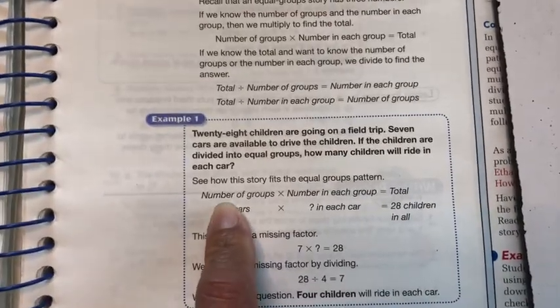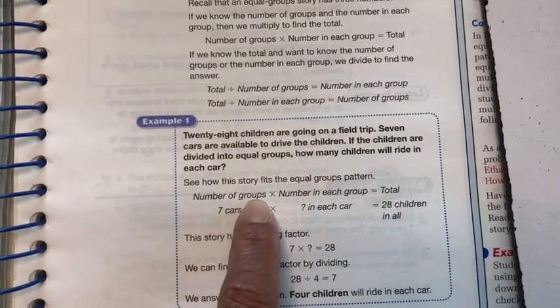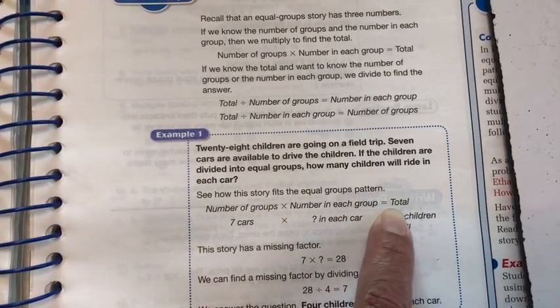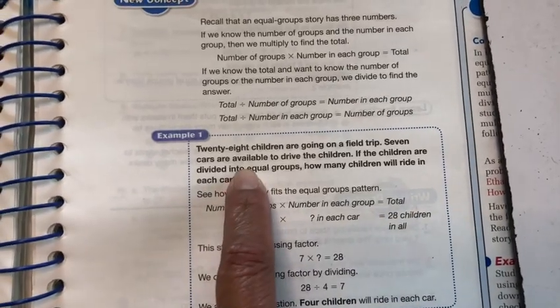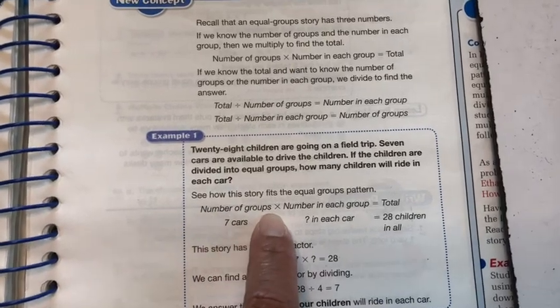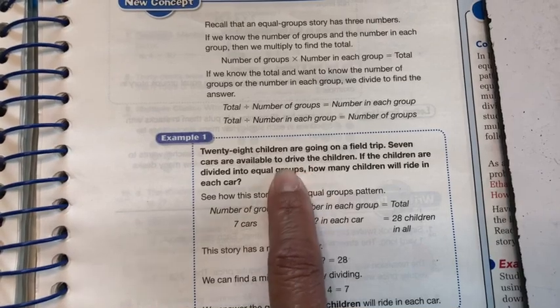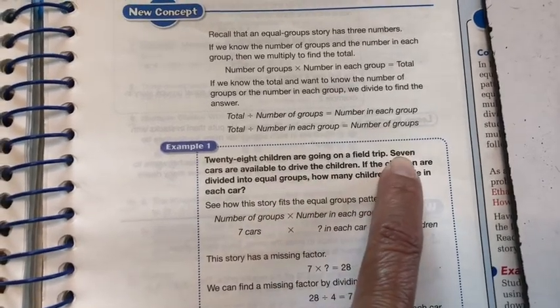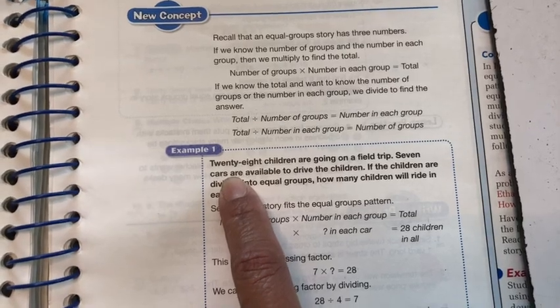If you see here, this is exactly what they did. They have the number of groups times the number in each group equals the total. And all they did was go back into the story problem and figure out the number of groups. 28 children are going, 7 cars are available, so there's going to be 7 groups that go into these 7 cars.